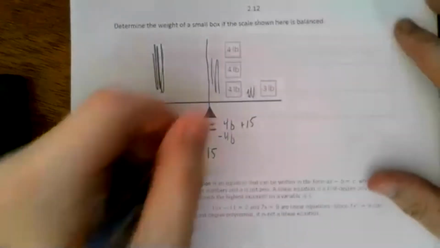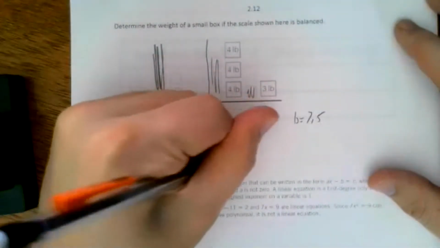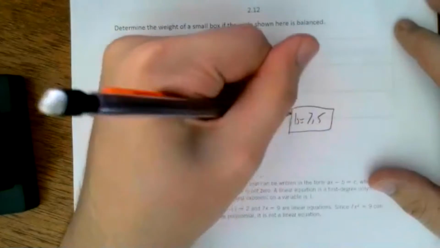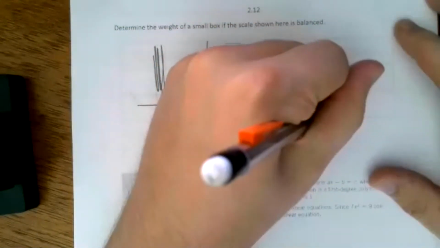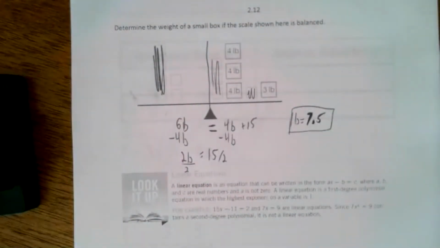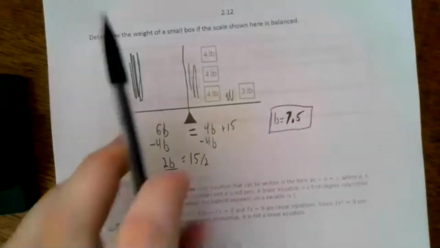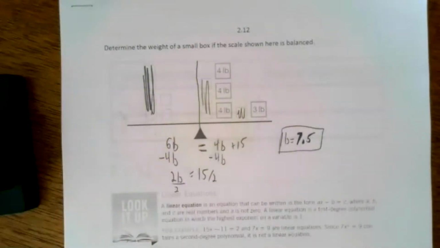Divide by 2 on each side. Yeah, just divide by 2 on each side, right? So b is equal to 7.5. Right? So we just divide both sides by 2. Right? So what is this saying? So what does b equals 7.5 mean? Then a small box would equal 7.5 pounds. Yep. So that's just answering our question from above, right? So just the weight of each small box is 7.5 pounds.